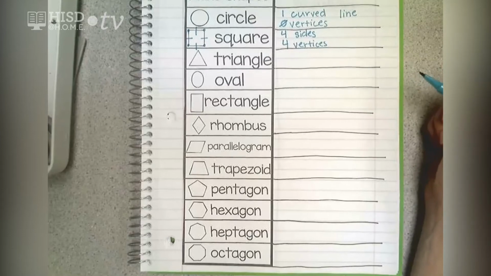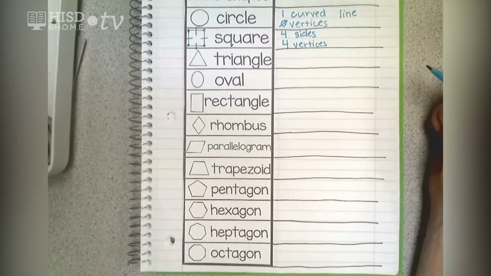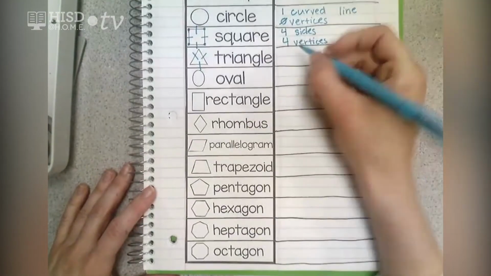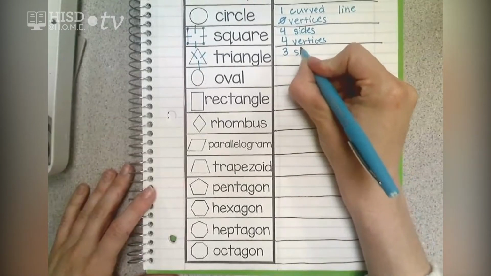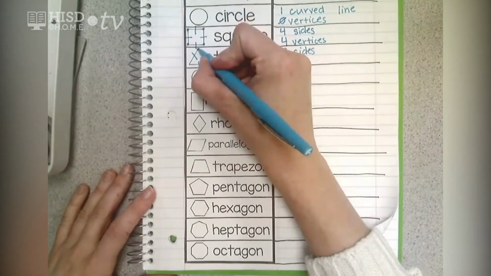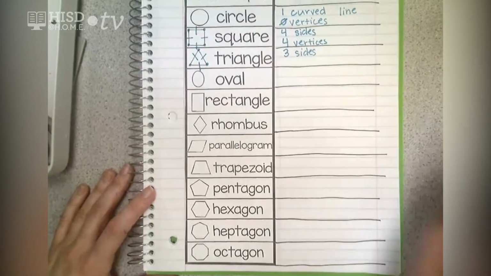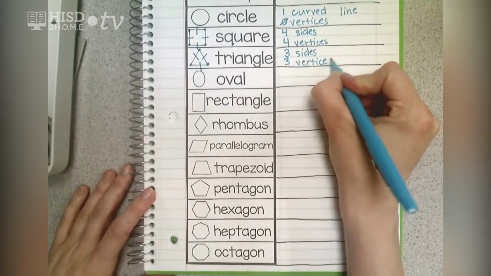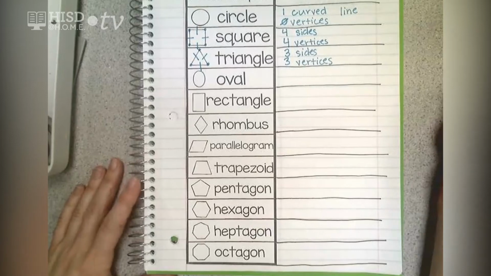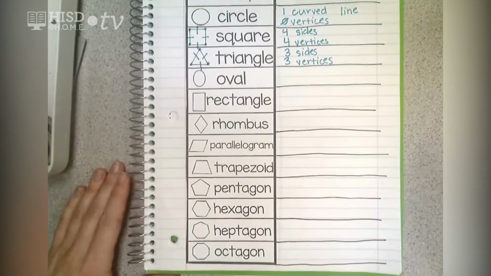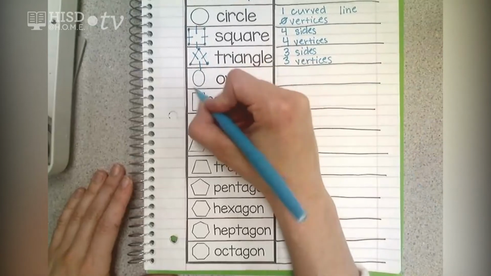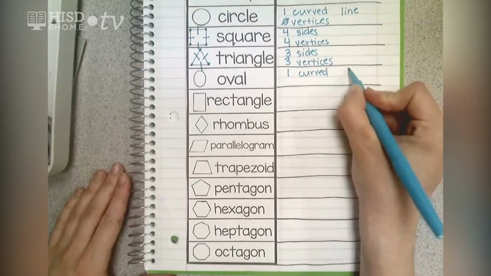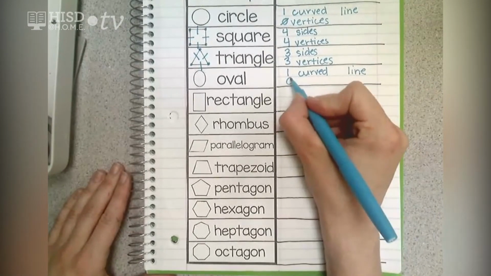With the triangle, these first half of the shapes are the ones we've been going over forever, but we still need to review them. A triangle has 1, 2, 3 sides and 1, 2, 3 vertices. With an oval, we just have one curved line, right? One circular line, one curved line, and 0 vertices.